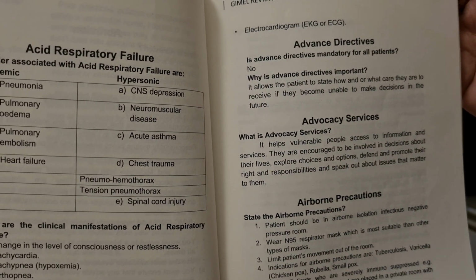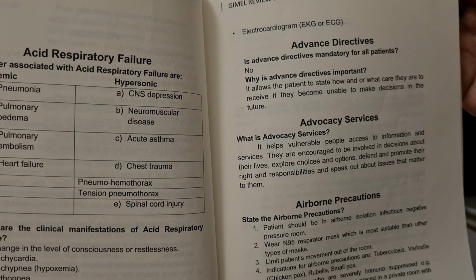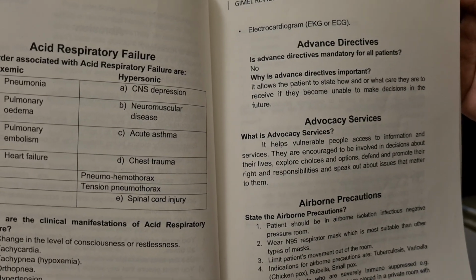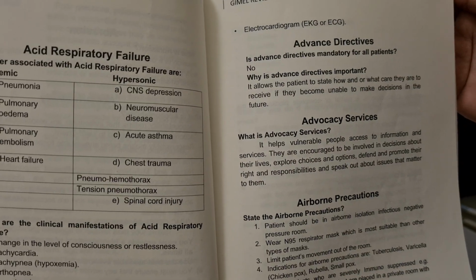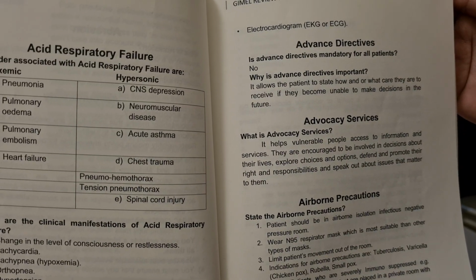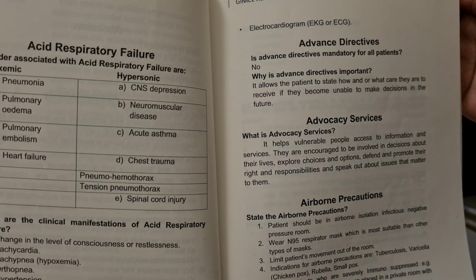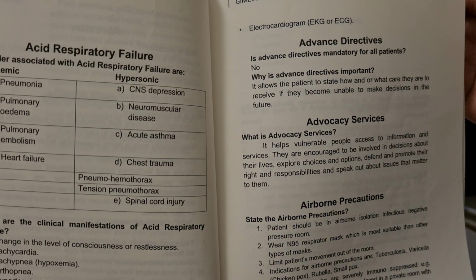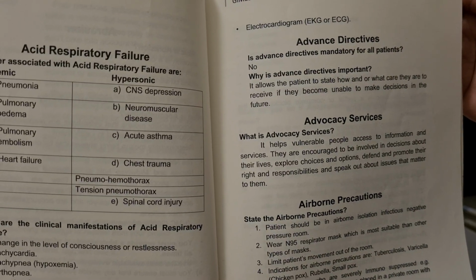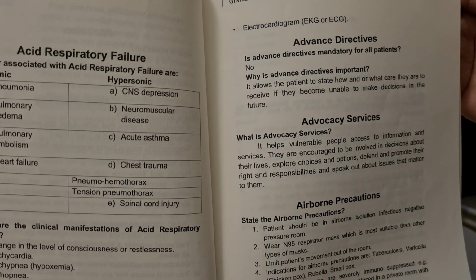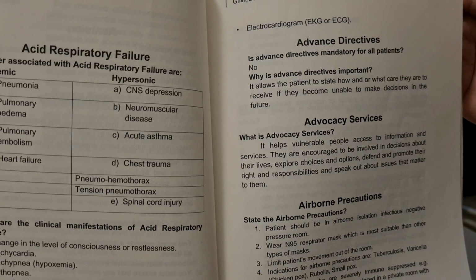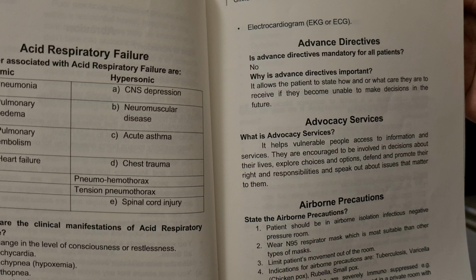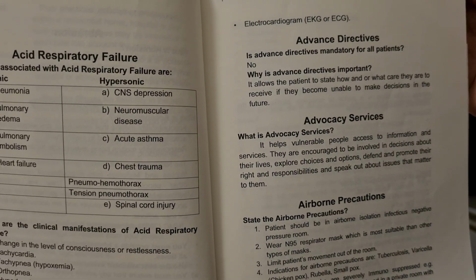What are advance directives? Are advance directives mandatory for all patients? No. Why are advance directives important? It allows the patient to state what care they wish to receive if they become unable to make decisions in the future. So, this is called advance directives.